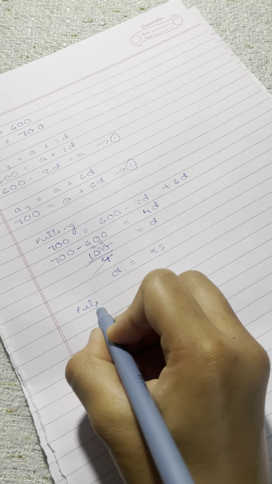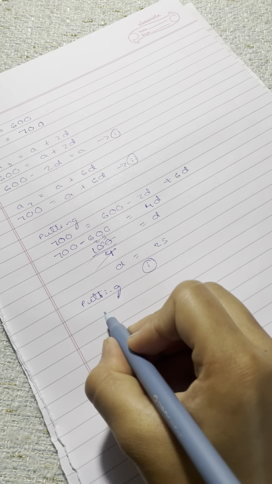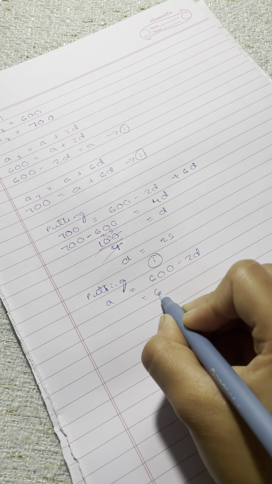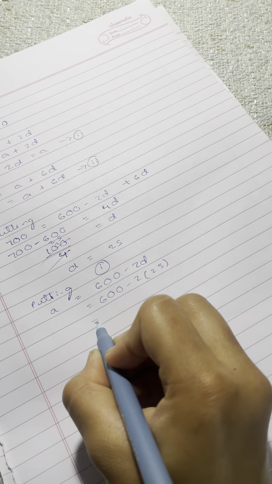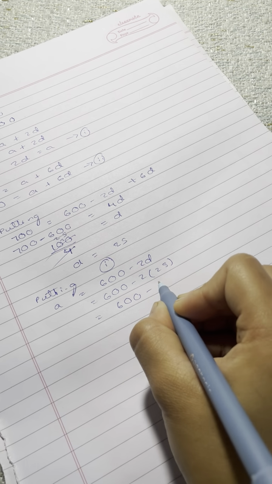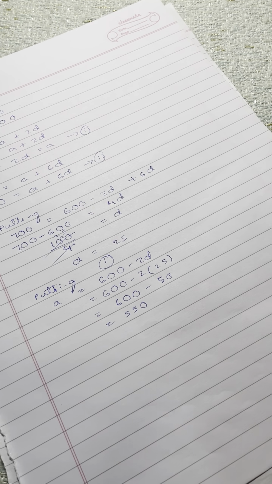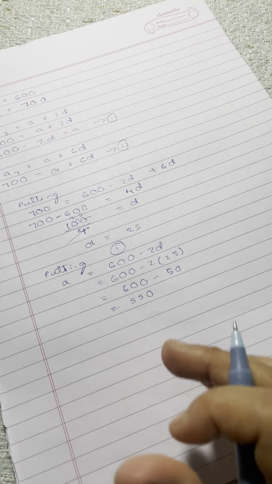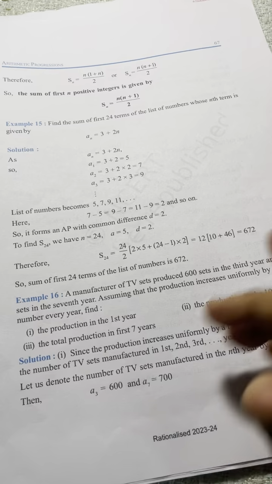Putting D equals 25 in equation 1, that is A equals 600 minus 2D, 600 minus 2 into 25, 600 minus 50, which gives A equals 550. That means the total production in the first year is 550.